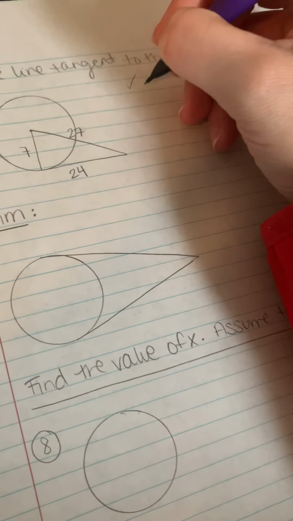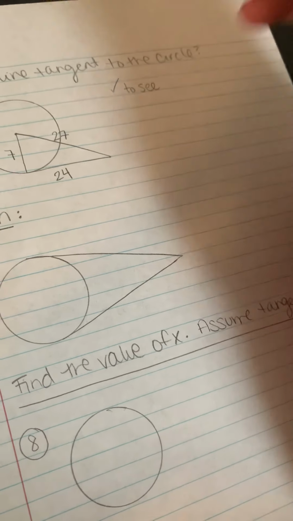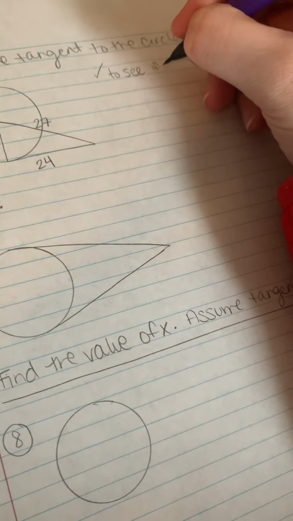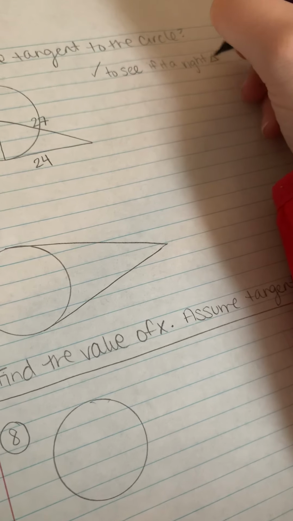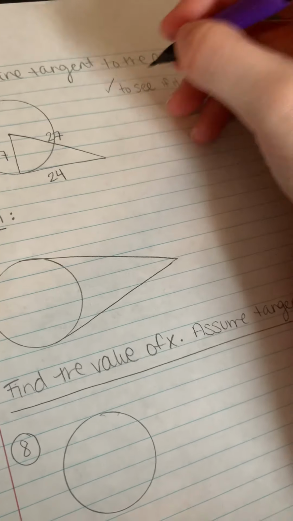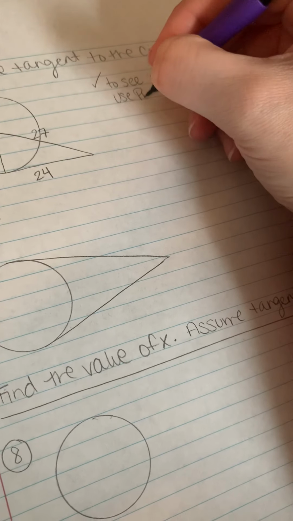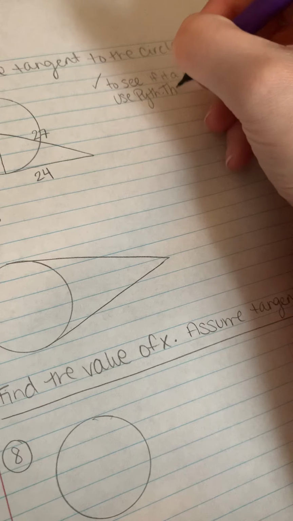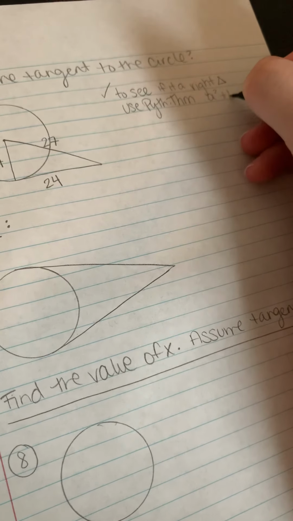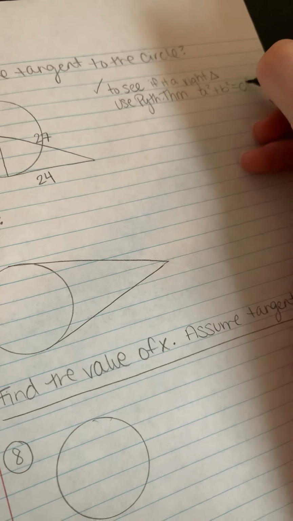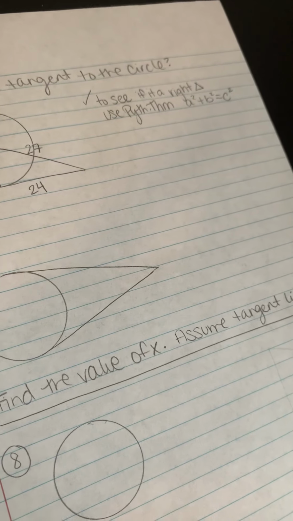So to check to see if it's a right triangle, then we use the Pythagorean theorem, which we've been using for the last handful of examples.